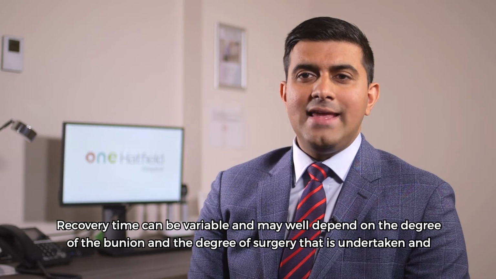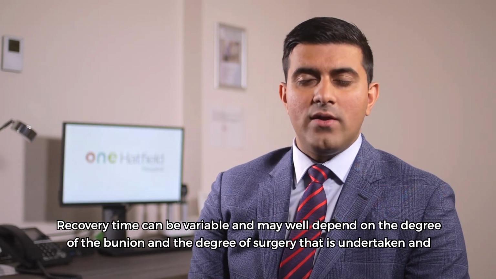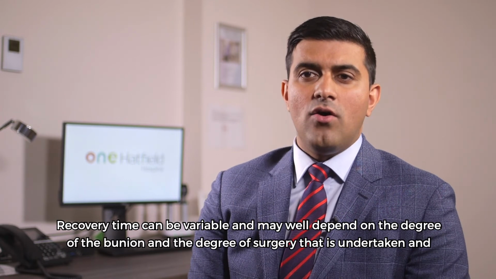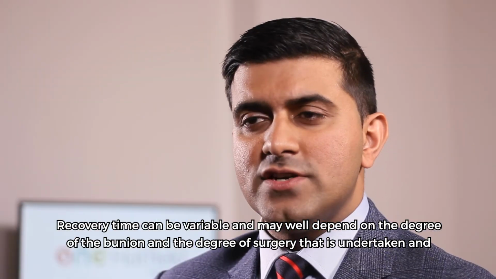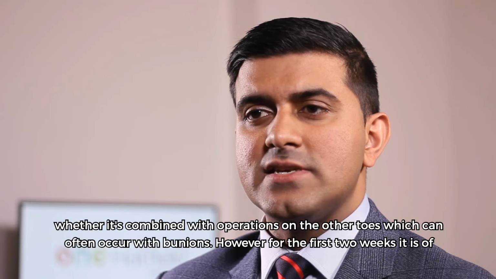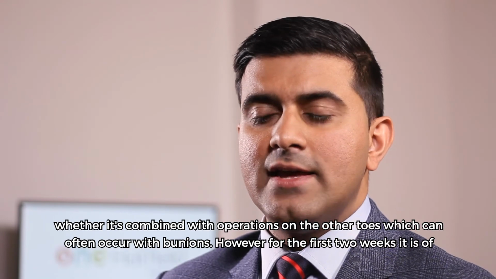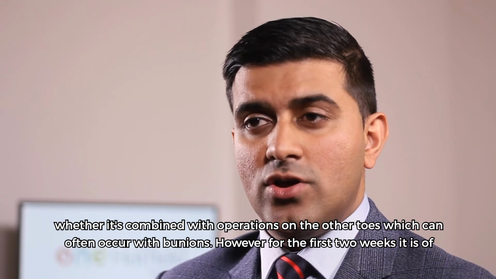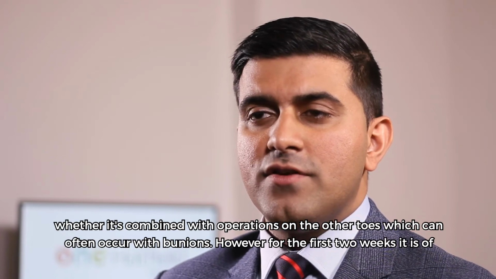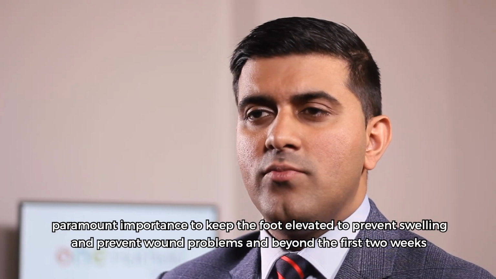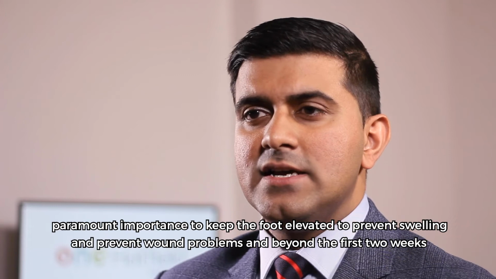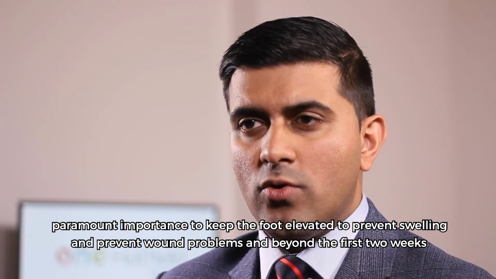Recovery time can be variable and may well depend on the degree of the bunion and the degree of surgery that's undertaken, and whether it's combined with operations on the other toes, which can often occur with bunions. However, for the first 2 weeks, it is of paramount importance to keep the foot elevated to prevent swelling and prevent wound problems.